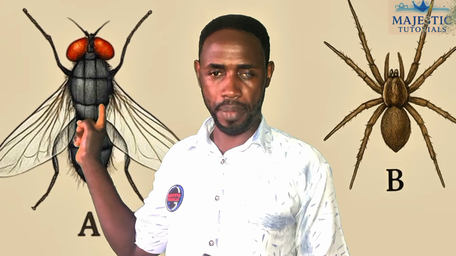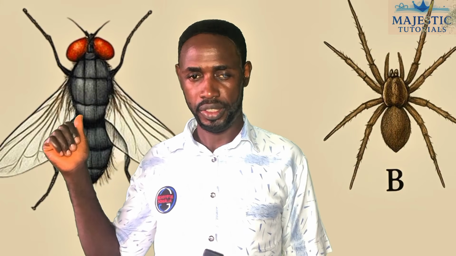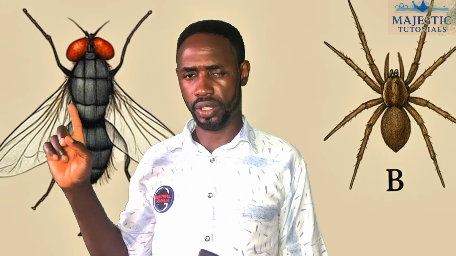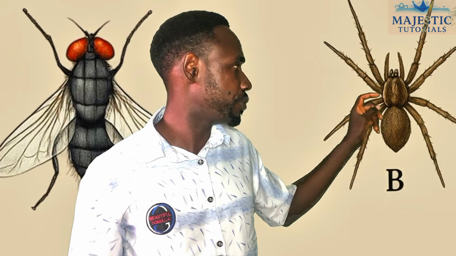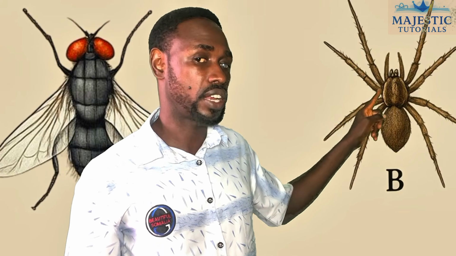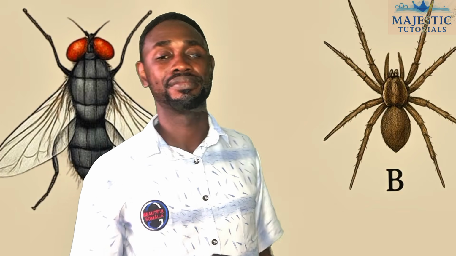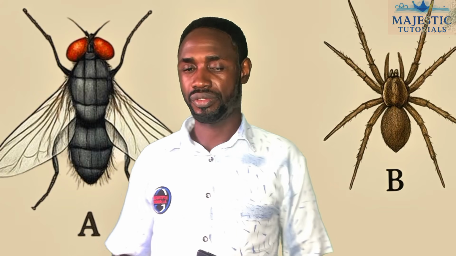All right. And then if you look well here, there is a pair of antennae. Over here, there is nothing like an antenna. If you look at this housefly very well, we have 3 distinct body divisions: the head, the thorax, and the abdomen. But over here, we just have 2 distinct body divisions: the head fused with the thorax, known as the cephalothorax, and then the abdomen. So 2 body divisions, 3 body divisions.